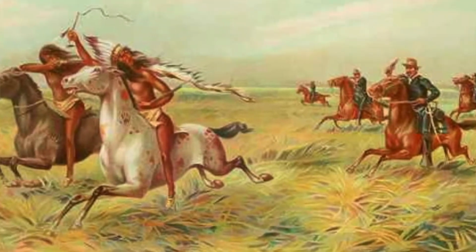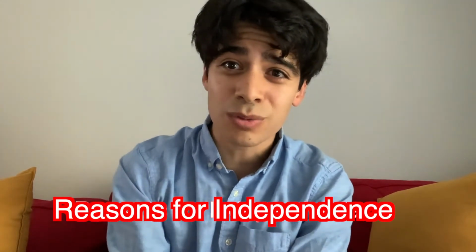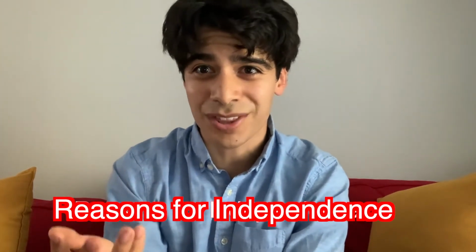Basically, American colonists were upset that Britain was doing to them what they did to indigenous people beforehand. The only difference was they felt entitled because they were white colonists with guns being told what to do by other white colonists with guns overseas.